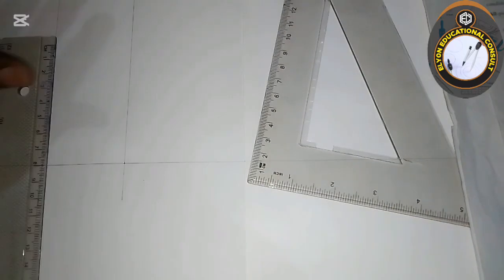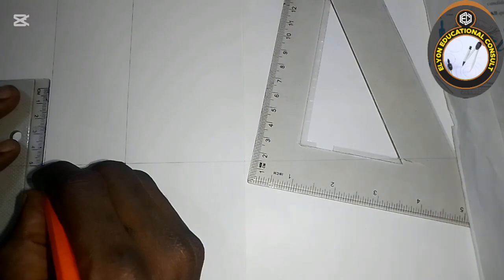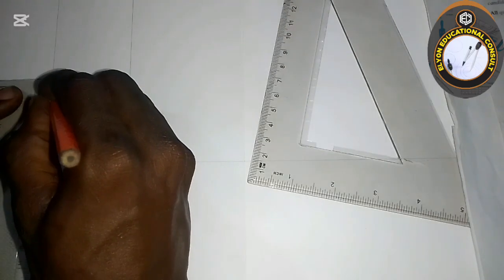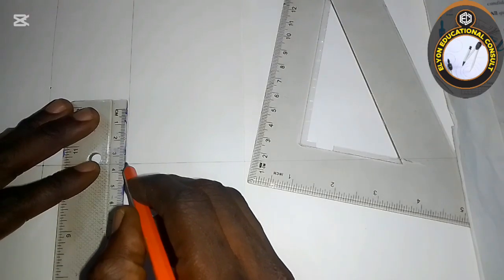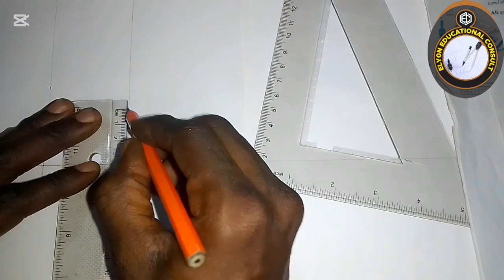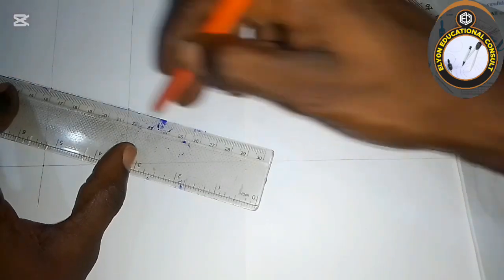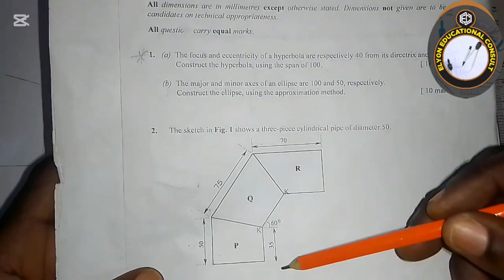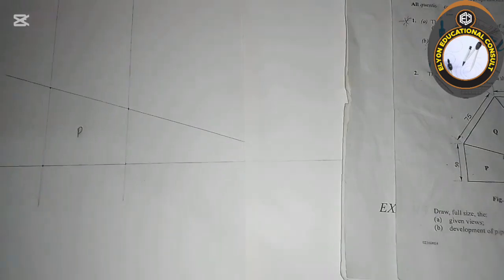So I take 50 here, and 35 here. Of course we connect this together, just connect it that way. 50 this side, 35 this side for pipe P. So this is our pipe P now.